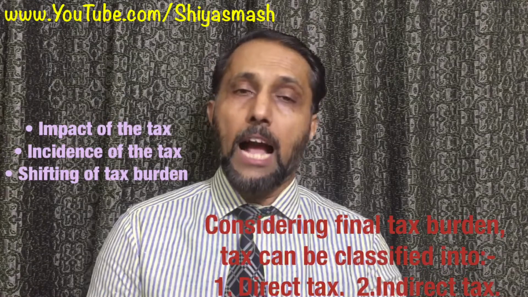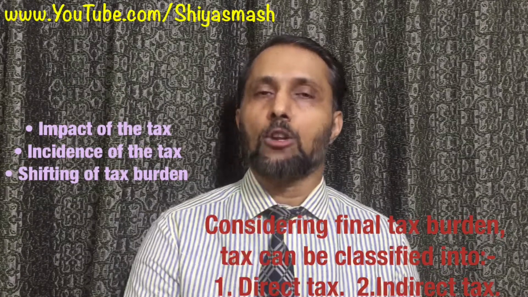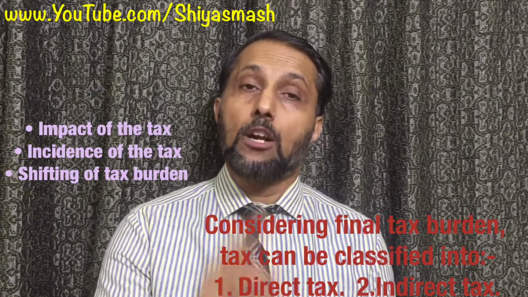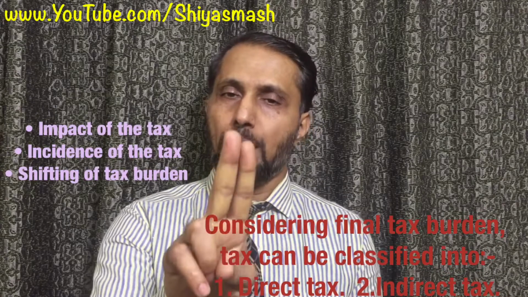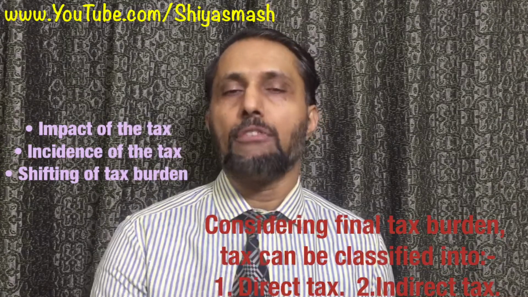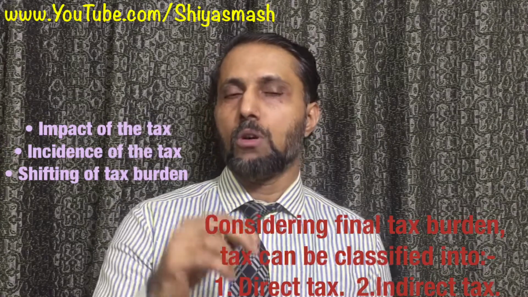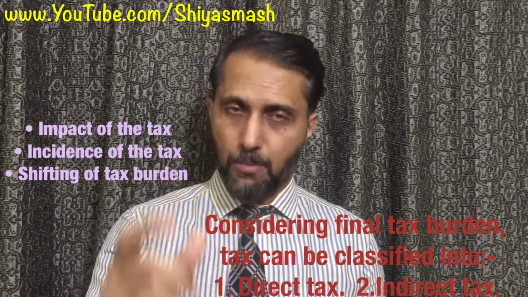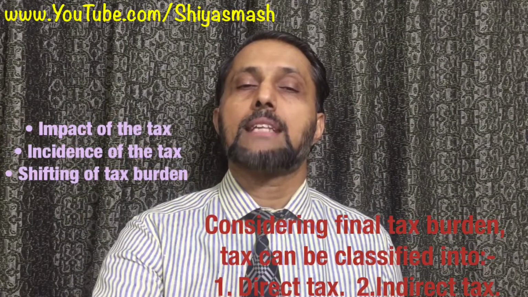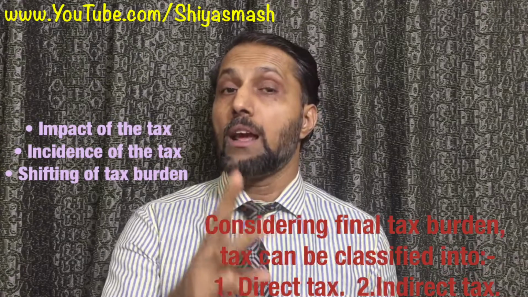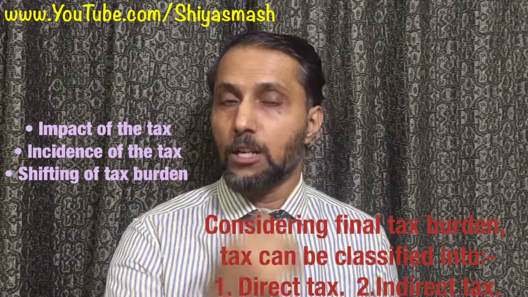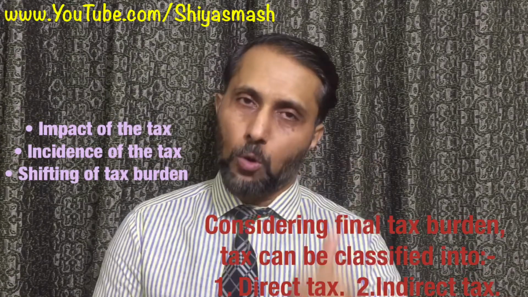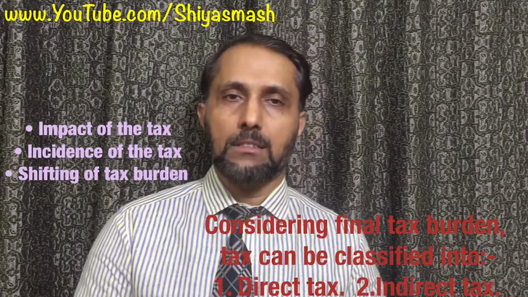No. Actually, the cost of the soap will be 10 rupees. 10 rupees cost, 2 rupees the producer took as profit, and 1 rupee, imagine, he paid as sales tax to the government. So in total he spends how much? 13 rupees. 10 cost of production, 2 profit, 1 tax, 13.